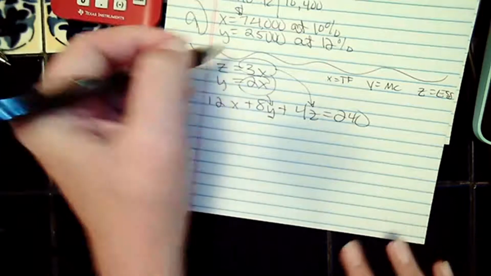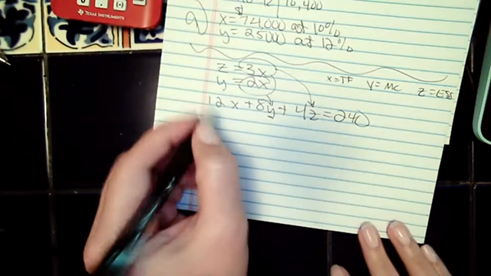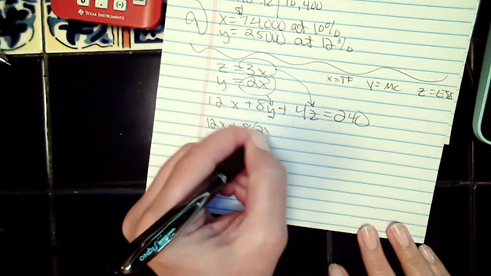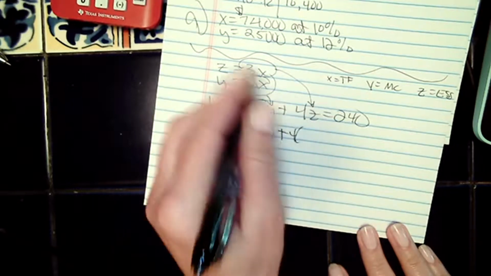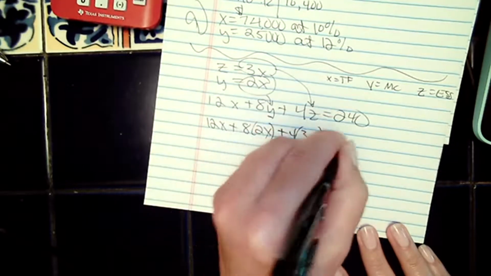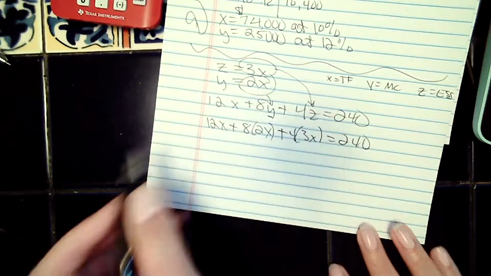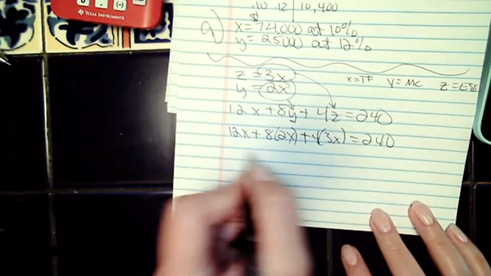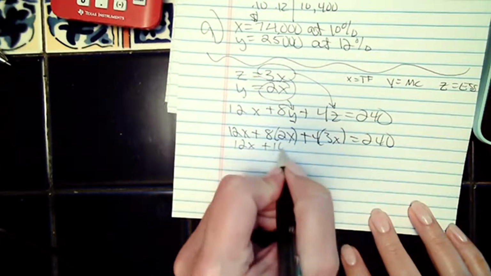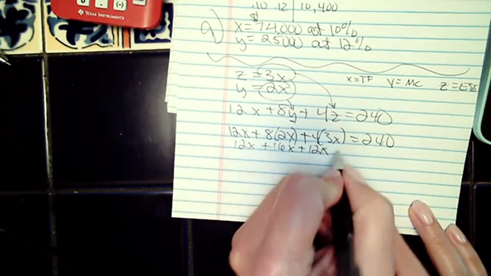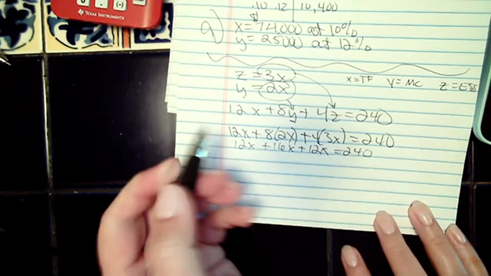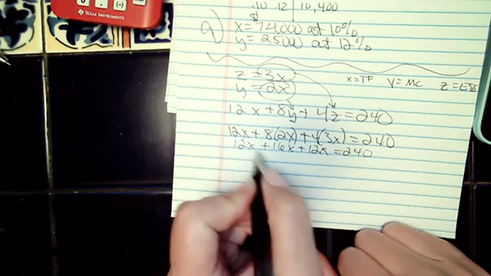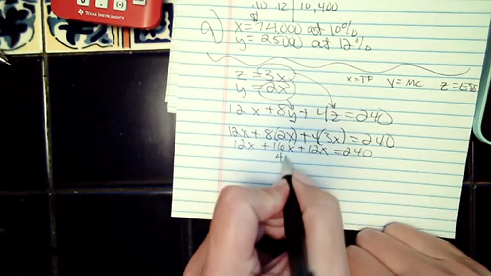Instead of rearranging all these things and putting them into the calculator, I'm just going to do 12X plus 8 times Y, which is 2X, plus 4 times Z, which is 3X, equals 240. That's all in terms of X, so I can solve that. So let's see here. We've got 12X plus 16X plus 12X equals 240. So what's 24 plus 16? Is that 40? 24 and 16 is 40.